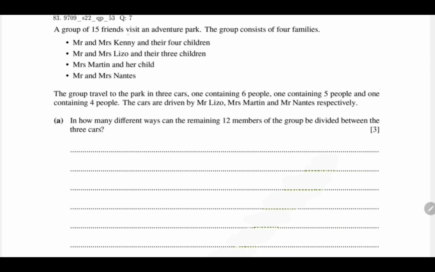A group of 15 friends visit an adventure park. The group consists of 4 families: Mr. and Mrs. Kenny and their 4 children, Mr. and Mrs. Lizo and their 3 children, Mrs. Martin and her child, Mr. and Mrs. Nantis. The group traveled to the park in 3 cars, one containing 6 people, one containing 5 people, and one containing 4 people.